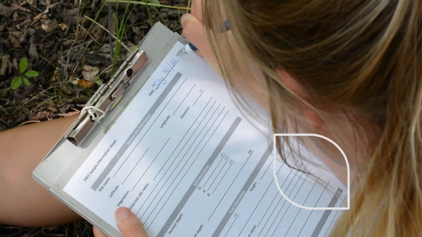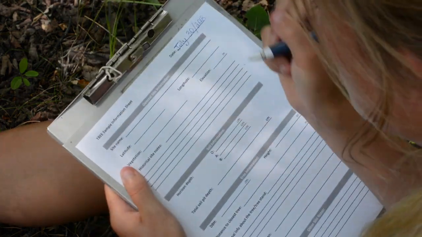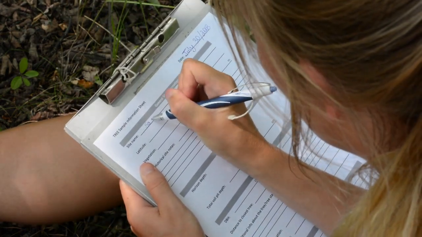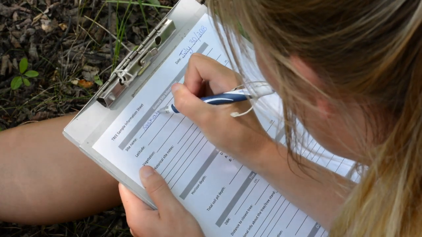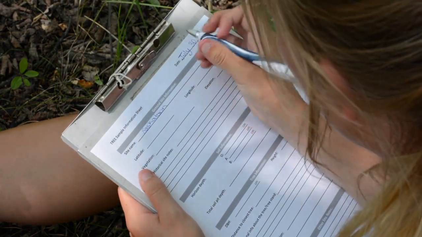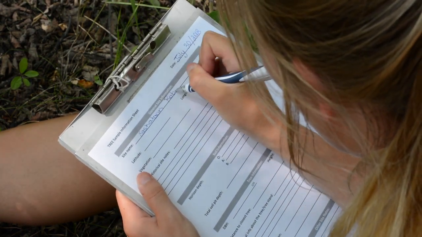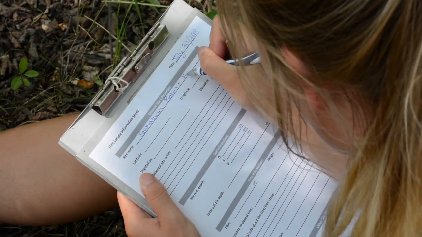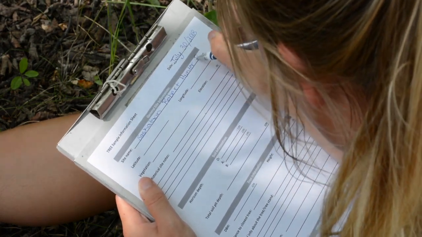After you have completed sampling the soil pit and collecting tree cores, you can begin to fill out the tree information sheet. You can label the site name where you took the sample, such as a park name or if it was close to a certain landmark or building in your town.